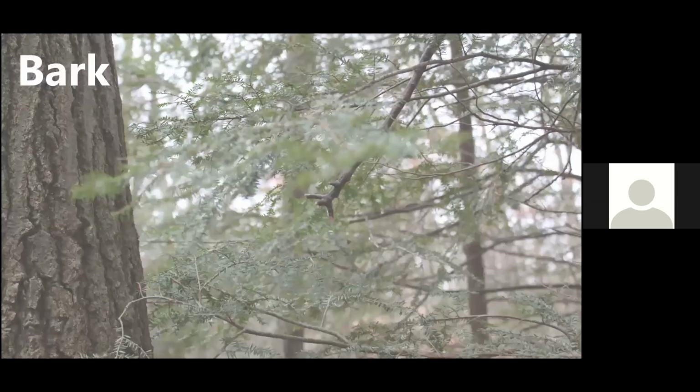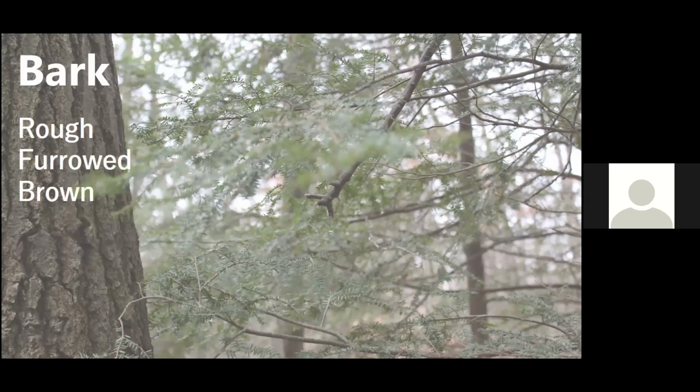So a few of the key identifiable features that I'll go through. I'm going to start by talking about the bark. The bark of hemlock trees is typically brown. It's rough and furrowed as well, so it's got these kind of scaly features going up, especially as it gets very large. Hemlock trees can live up to 400 years and beyond, and they also grow to be rather tall. They can be about 175 feet tall when they're mature.